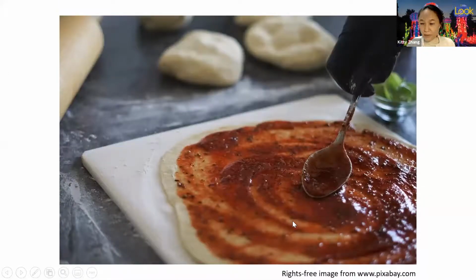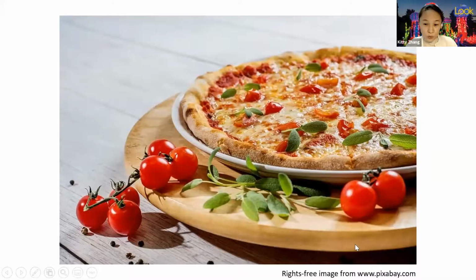Yes, I like pizza. Okay, so we know pizza is a very famous food from Italy. But some people say it is Chinese people who first invented pizza. Okay, I like pizza too. All right, so now if you think about your own country, do you have something similar?